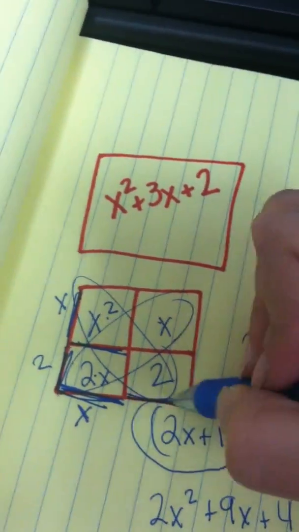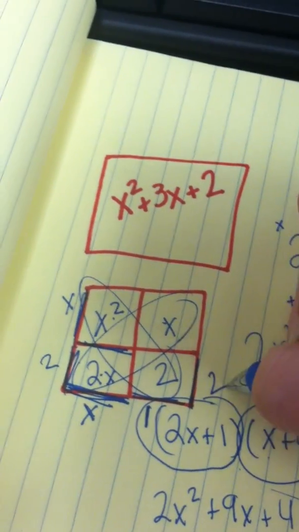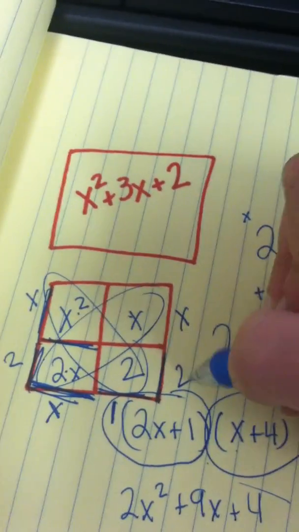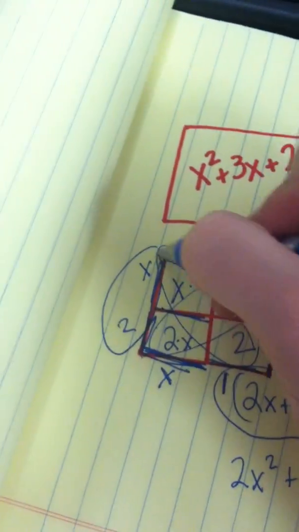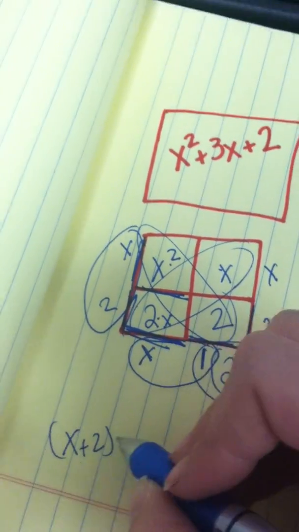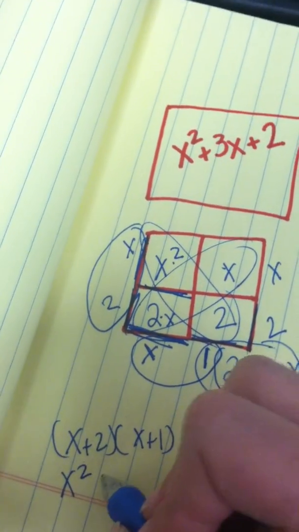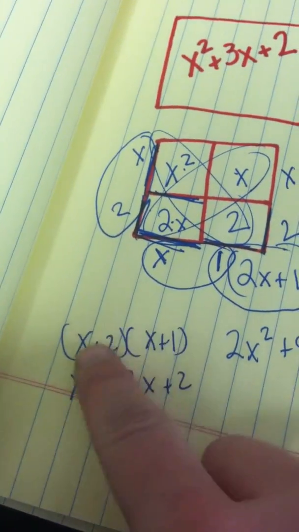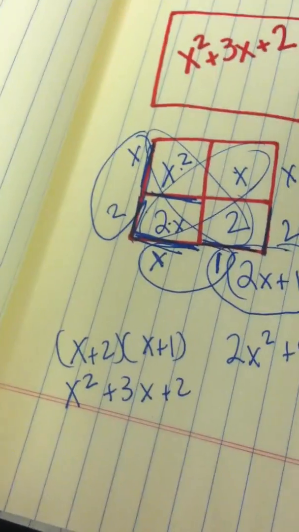If we look over here, this has to be 1, and if this is 1, this makes this 2, and so on. This would also have to be x, but notice how this side is the same as this. We don't really need that. So our side lengths are this times this. So x plus 2 times x plus 1 is the same thing as x squared plus 3x plus 2. And if you go back and check this and you put this in a rectangle and you multiply it, you'll get this. That's one way we can think about it.